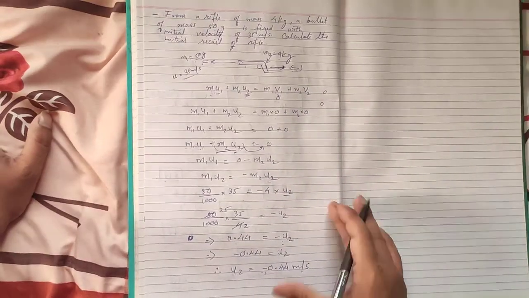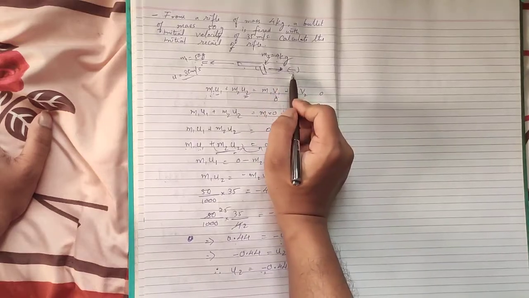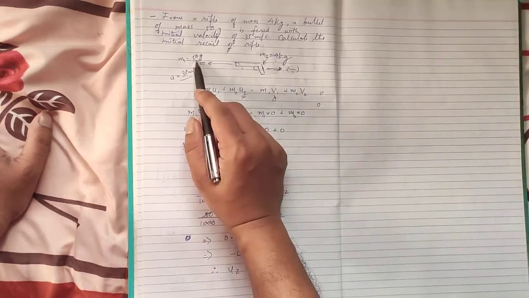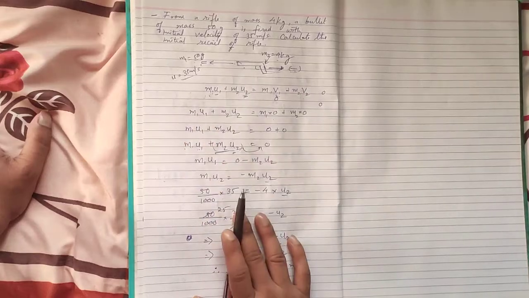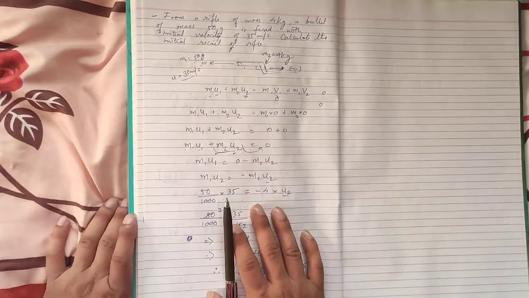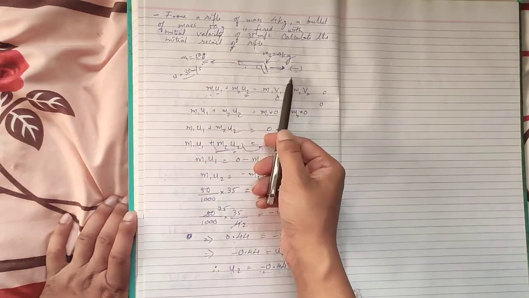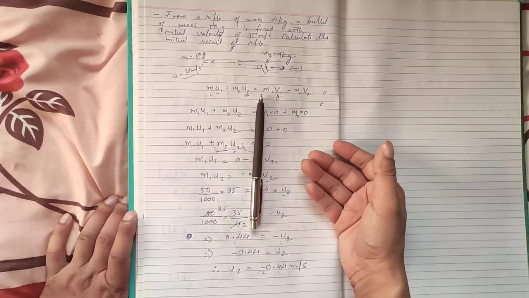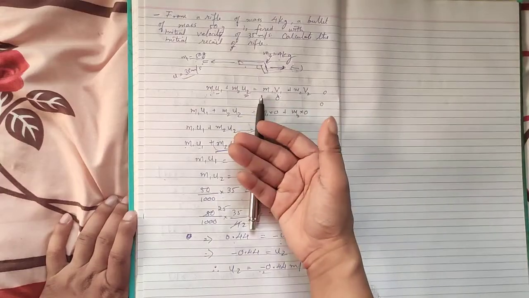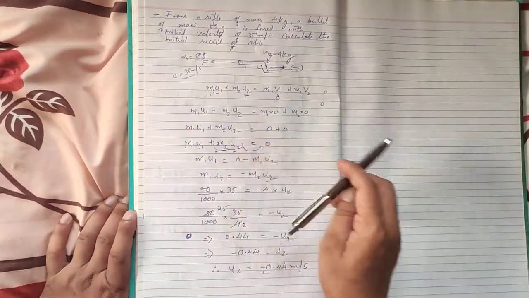The reason is that its mass is more, that is why its velocity is less. If the mass is less, then the velocity is more, because the momentum has to be balanced. The reason the velocity of the bullet is more, you will say, is that according to the third law of motion, action and reaction are equal and opposite.